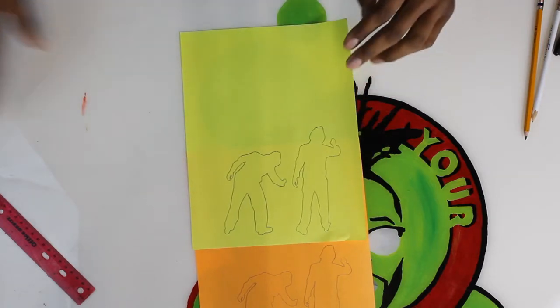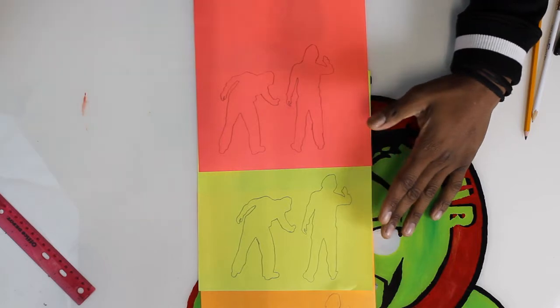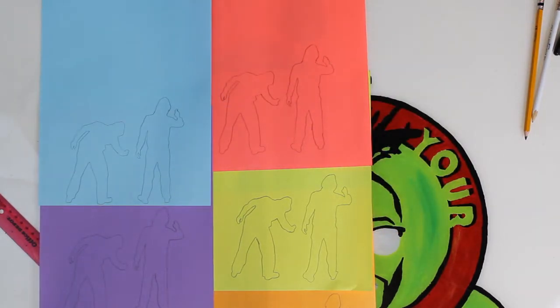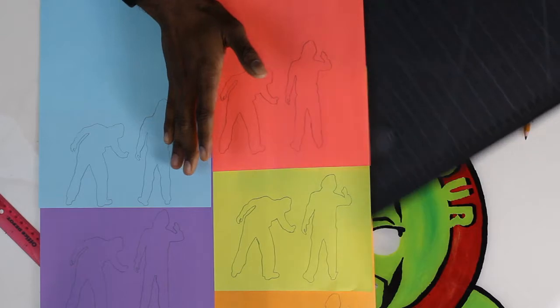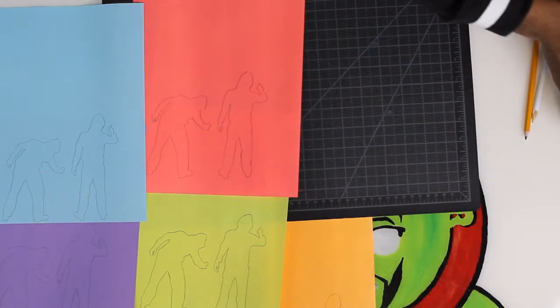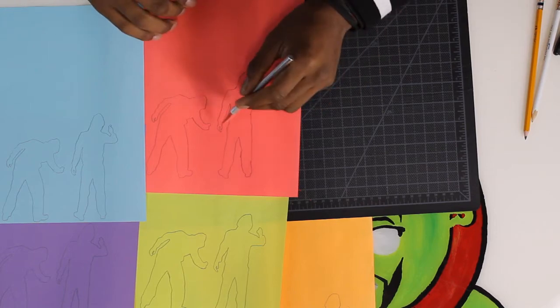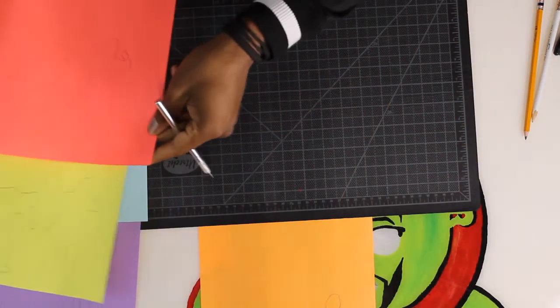Now that I have my image traced in several different colors, you can cut it out with scissors, but I'm going to use a cutting board and an X-Acto knife. This will help me to get into these very small spaces to get this cut out nice and clean.